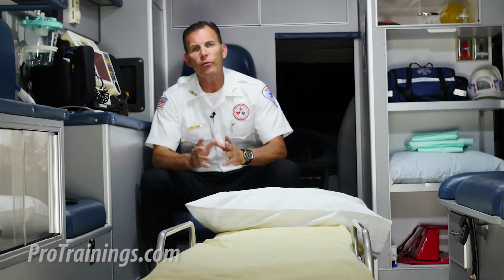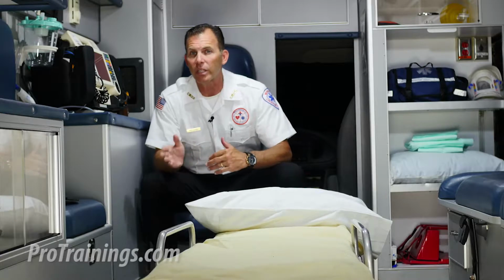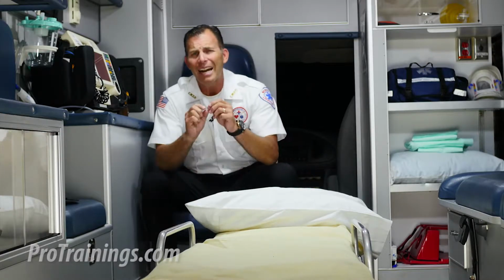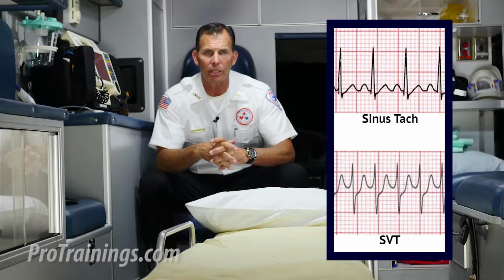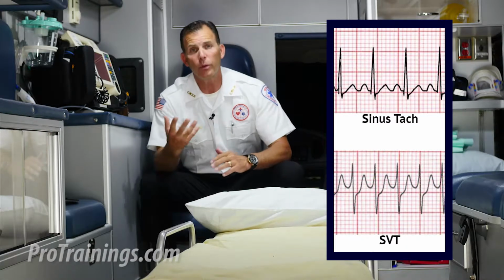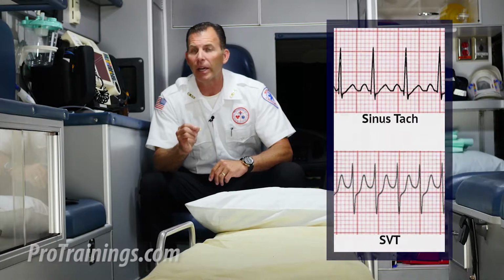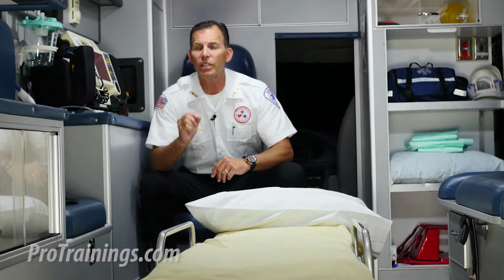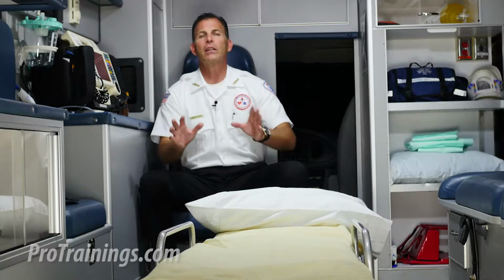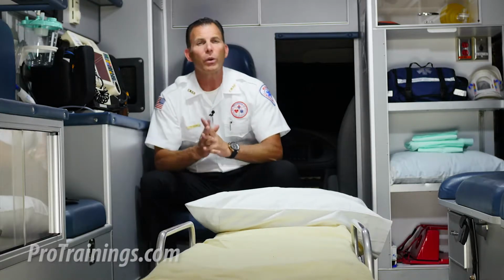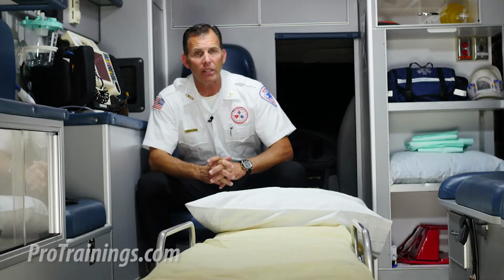Now, before I distinguish the different rates for SVT versus sinus tach, I really want to simply state that the major difference between the two is that a sinus tach, though difficult to see on an ECG, will have a P wave. Supraventricular tachycardia does not, in my experience, and therefore SVT is more unstable, and the rate with sinus tach can sometimes be changed with activity. Now, all of that being said, if the patient has a normal QRS, we still need to determine whether the patient has sinus tachycardia or supraventricular tachycardia.